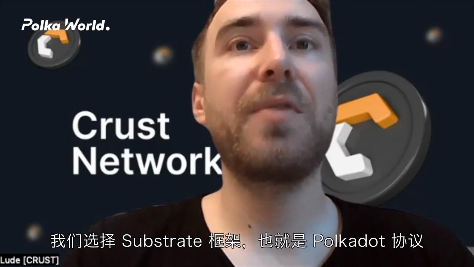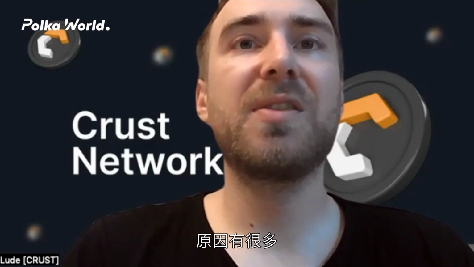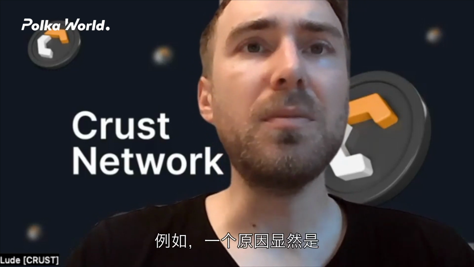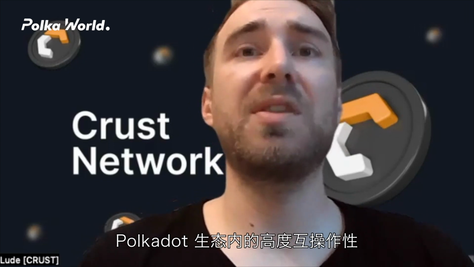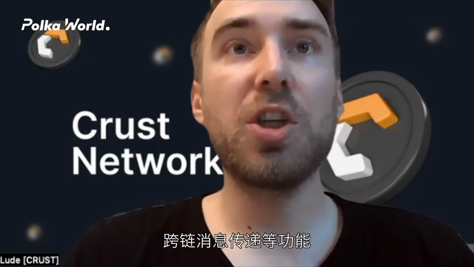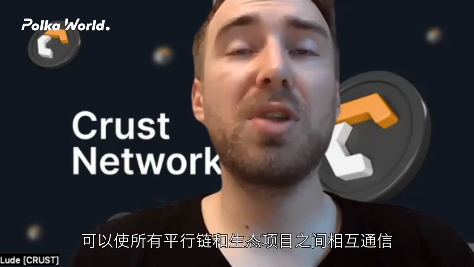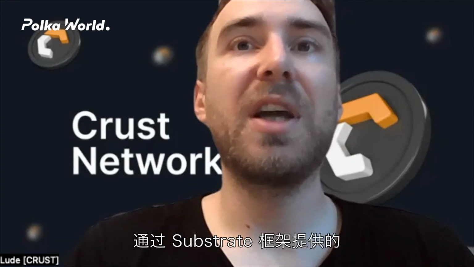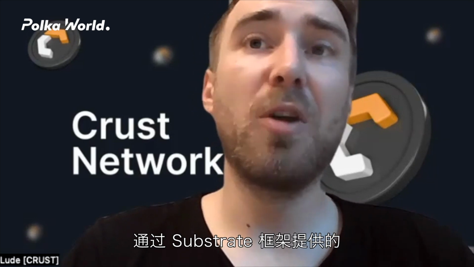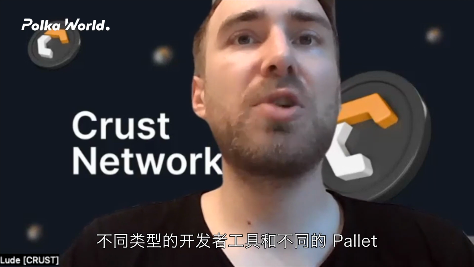So we chose the Substrate framework, which basically is Polkadot's framework, for many different reasons. For example, one reason is obviously the high interoperability within the Polkadot ecosystem. So we have, for example, features like cross-chain messaging that enables all parachain or ecosystem projects to communicate very easily, fully decentralized, in a seamless way via different kinds of developer tools, via different pallets. All of this is provided by the Substrate framework.